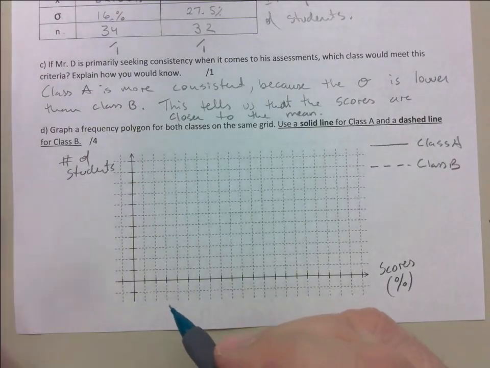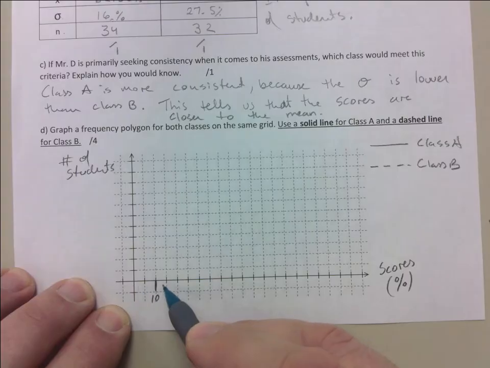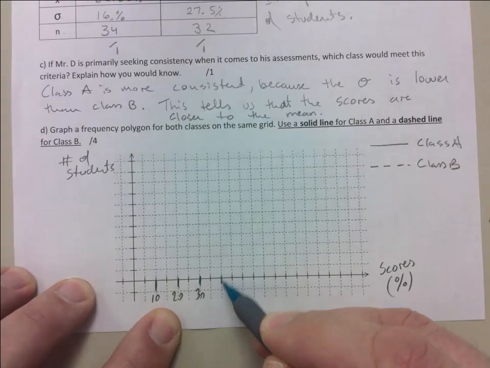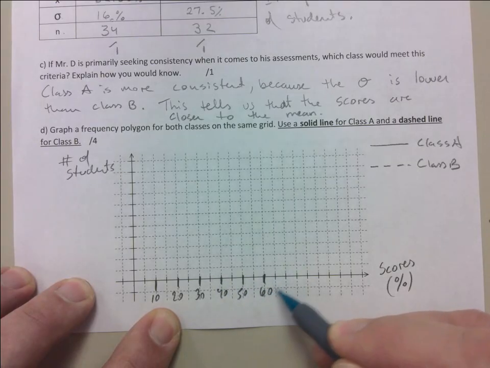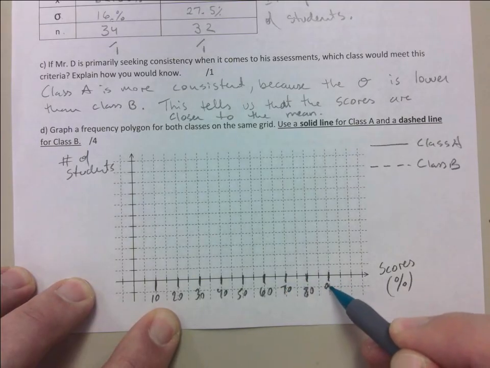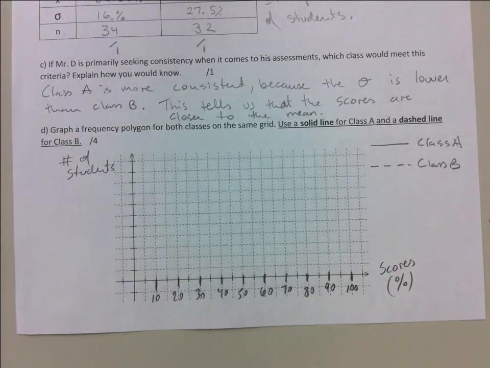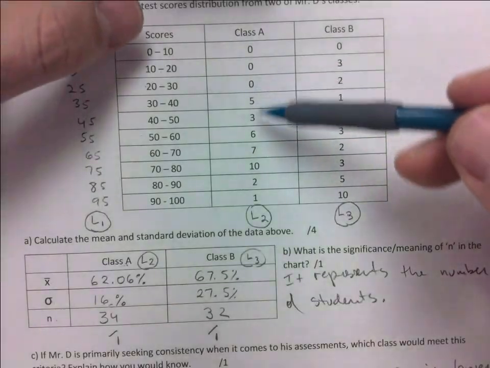And you can start from 0, and I'm going to go to 10 here. I'm going to use 2 bars for 10. So 10, 20, 30, 40, 50, 60, 70, 80, 90, 100. And for the bar height, you have to look at which one is the highest number you have in both of these classes.